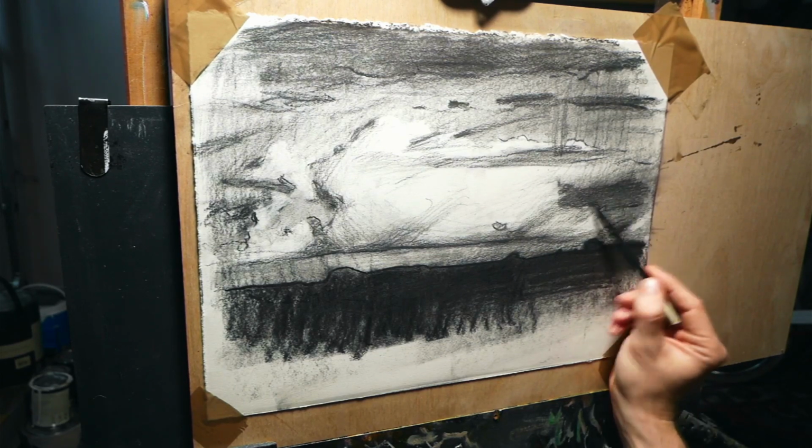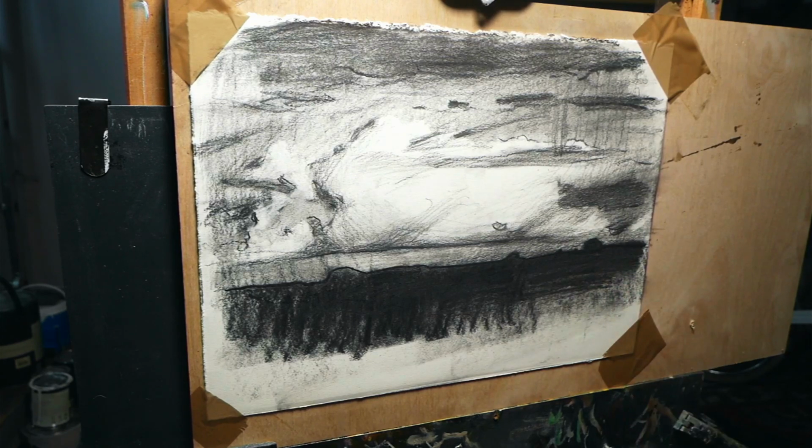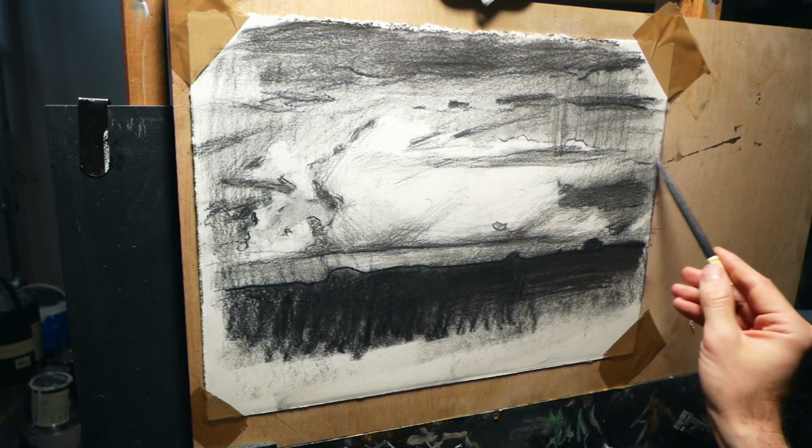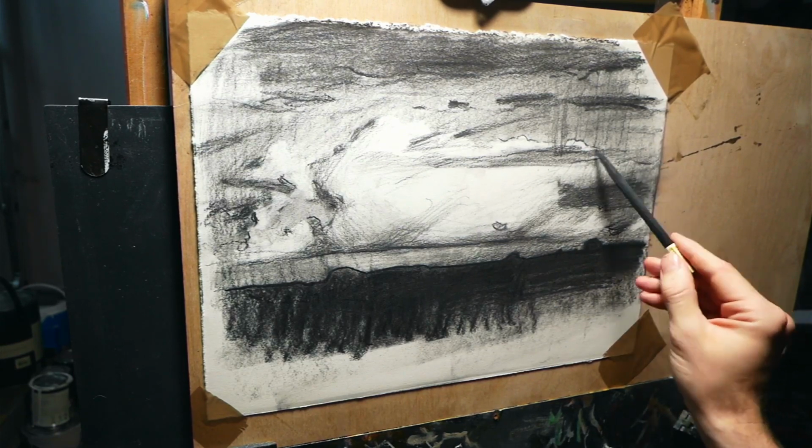I'm still just using this piece of soft nitram charcoal, so any kind of soft willow charcoal that you have is good. And I'm going to use that for the duration.